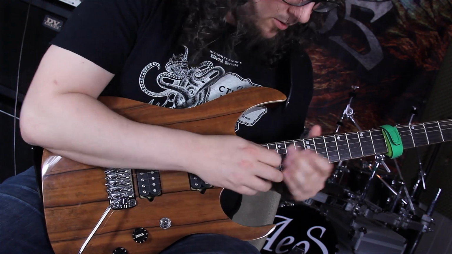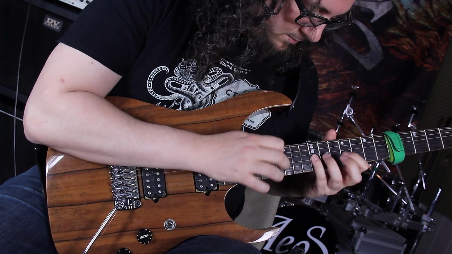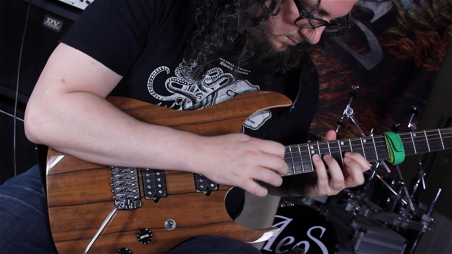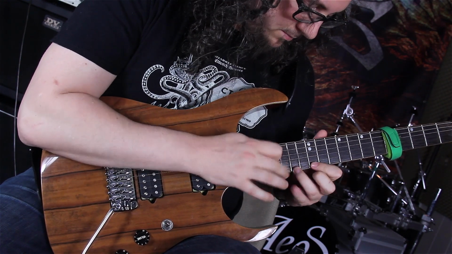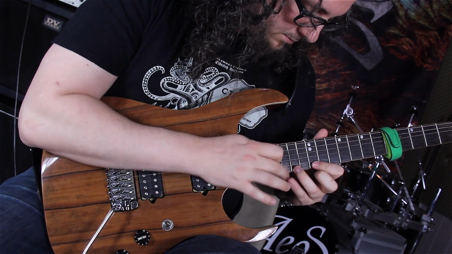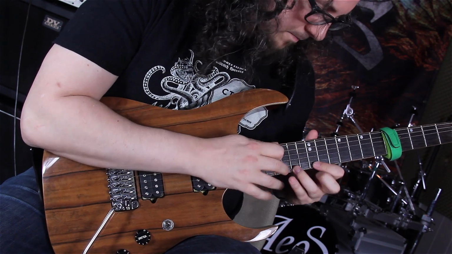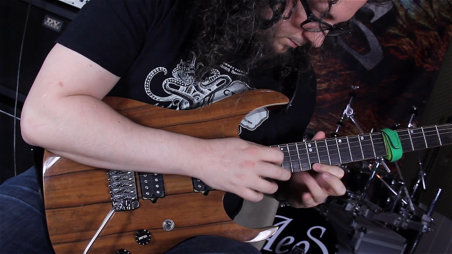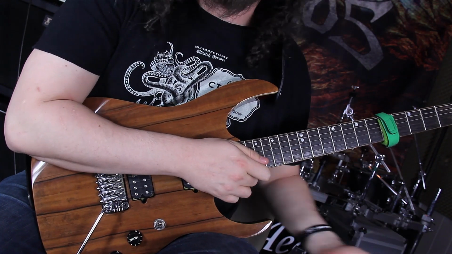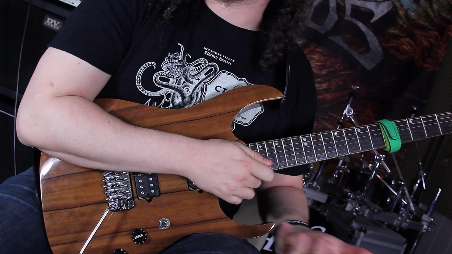Then at the next note. At the next note. And at the next note. Then at the next note and the next note and the next note, and so on.